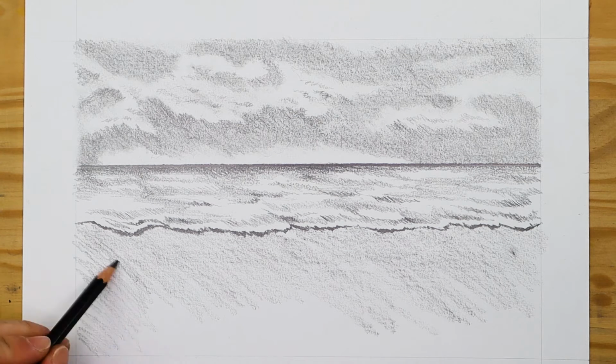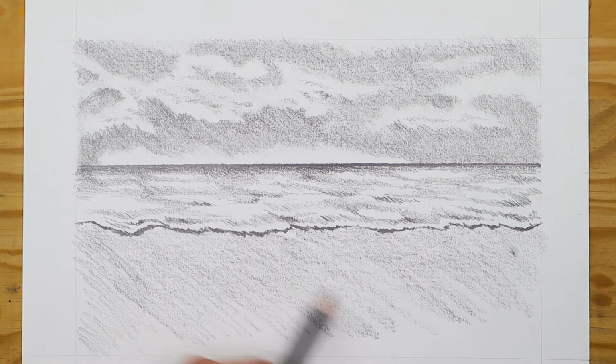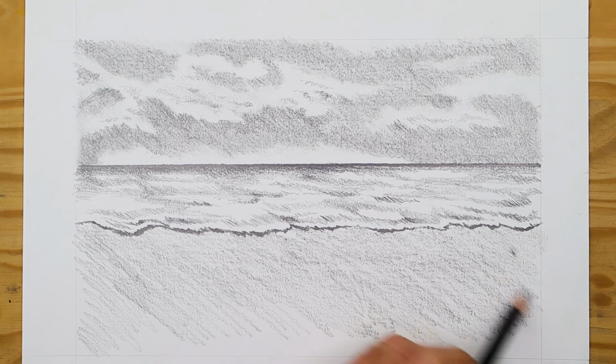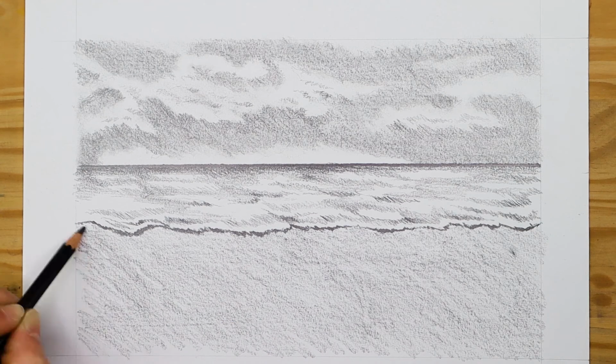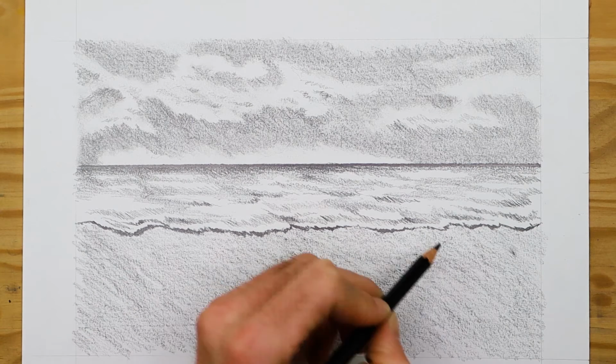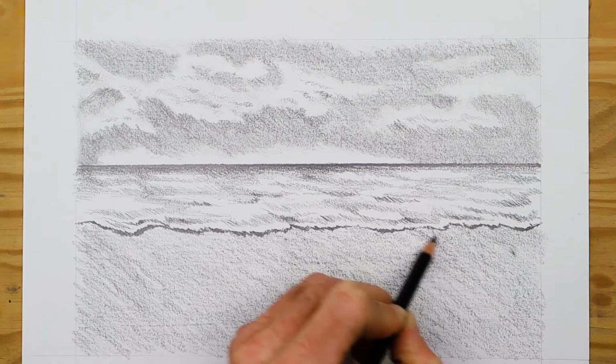Now, using a dark pencil such as a 6B or 7B, proceed to shade in the bottom section of the page. We want to shade in the area below the shoreline, keeping it in the same tonal value for now. We can do this by coloring the entire section and then using an eraser or our finger once again to smudge and smoothen out the shaded areas.